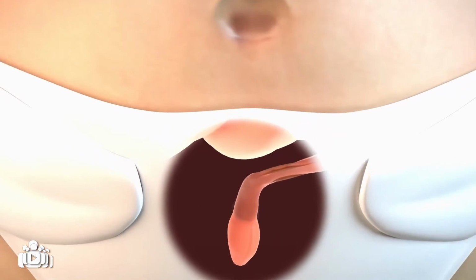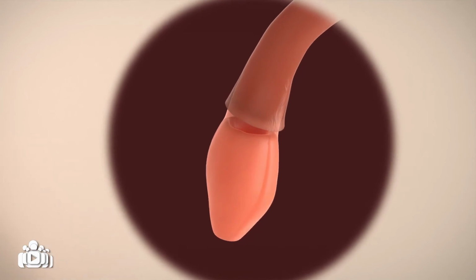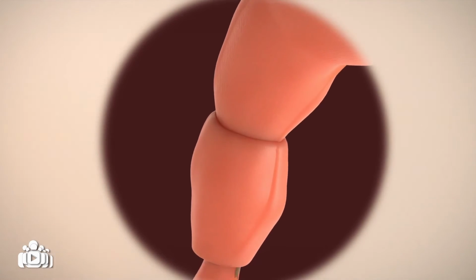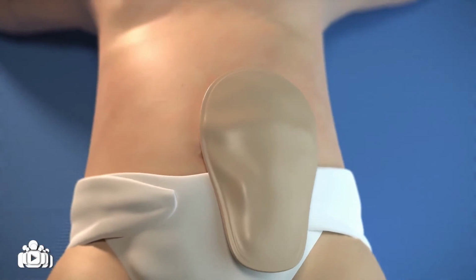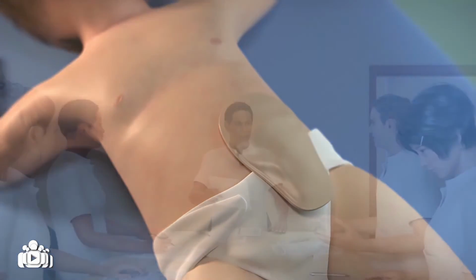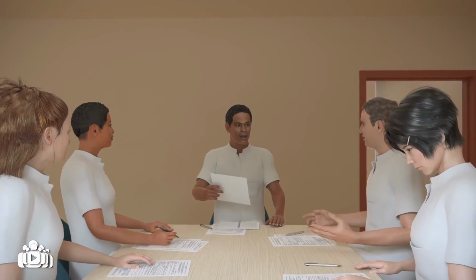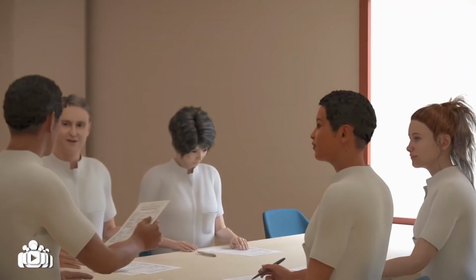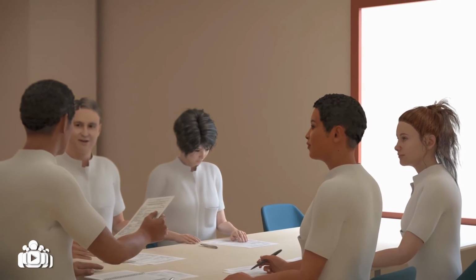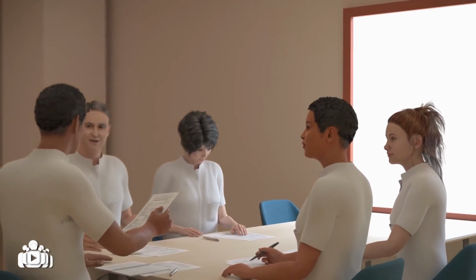In surgery, the affected part of the bowel is removed, which helps to bring back bowel movement. If the child has had a stoma, this can also be surgically closed. Your baby should be treated at a specialist centre by a dedicated team of different professionals who have knowledge and experience of looking after babies with Hirschsprung's disease.